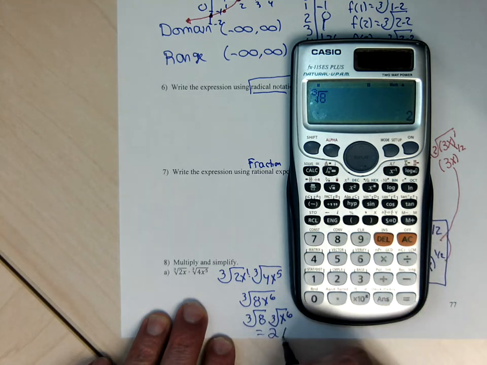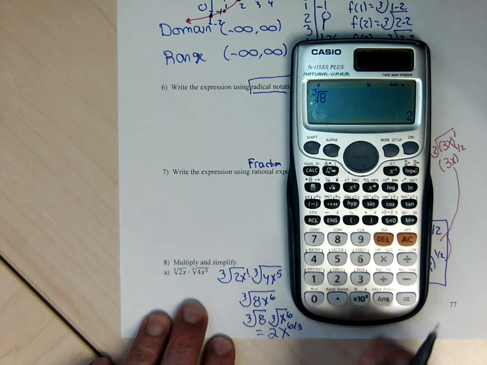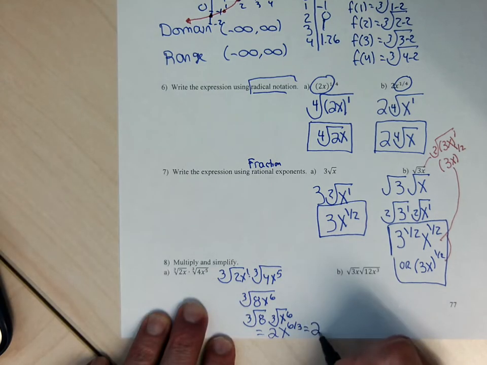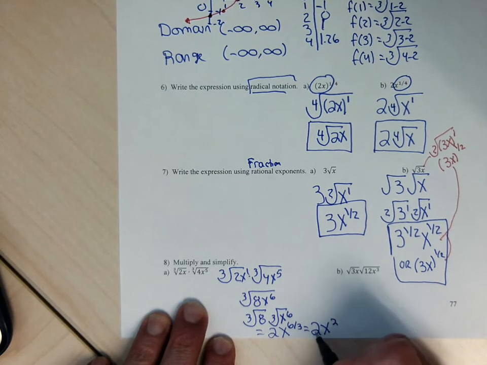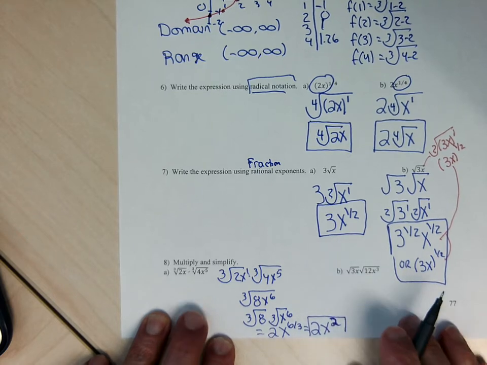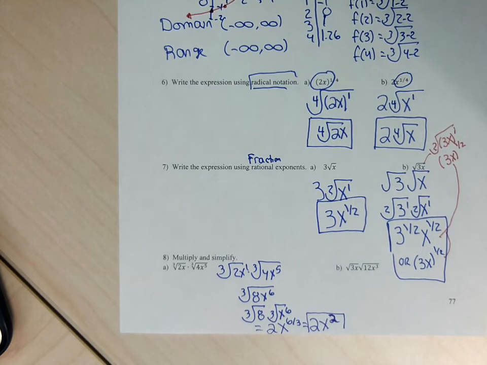And for the x, I can divide the exponent of 6 by the index of 3, and it doesn't give me a fraction, which means I can reduce that without prime factor trees. I could have gotten 8 solved with prime factor trees, but they're slow, and if I don't need them, I'm not going to use them.